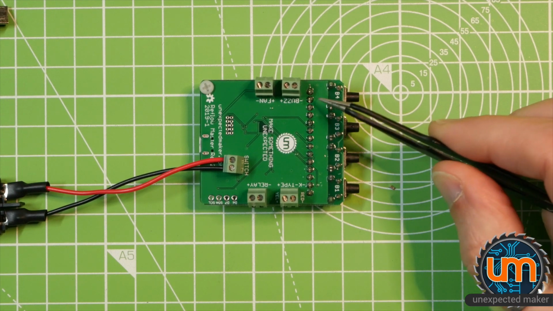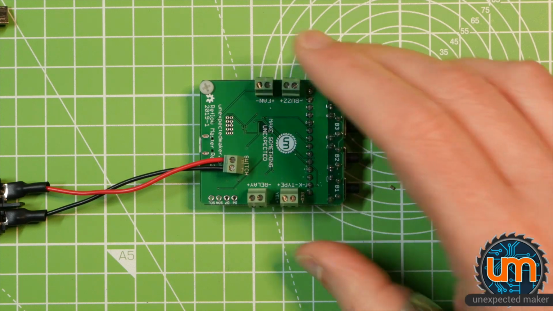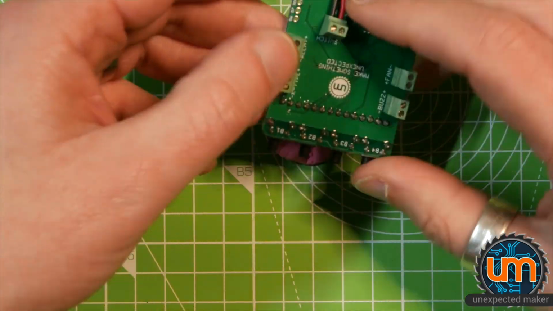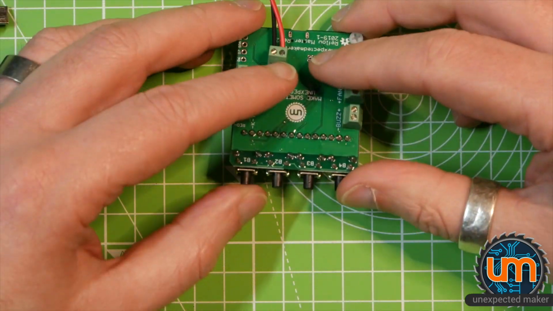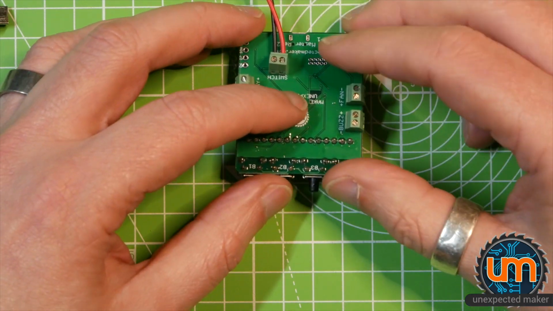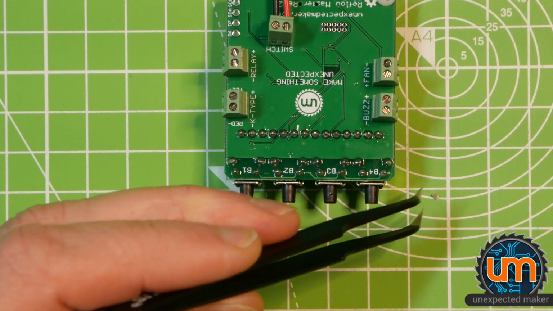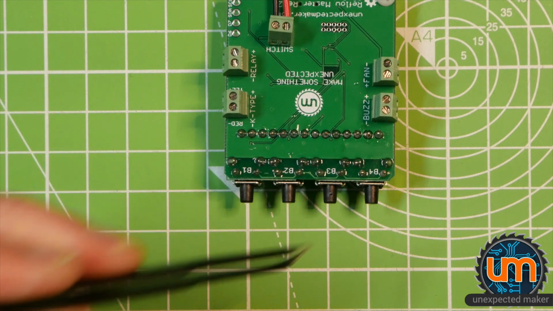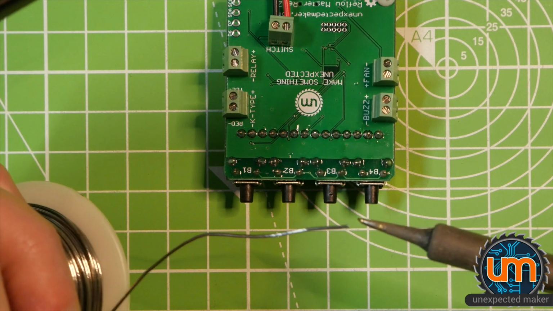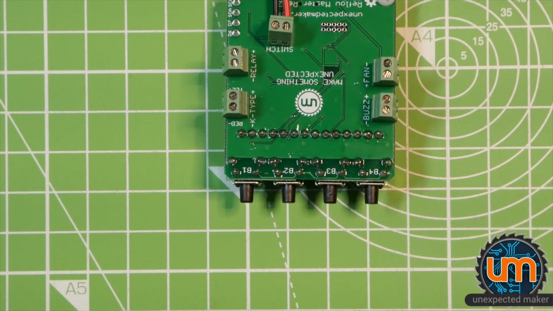So I'm going to solder that in here, and that might prove a little bit difficult. Let's see what we can do. Probably have to do it this way. And let's just get the camera a bit closer if I can. Okay, that's as close as I can get. I'm just going to put a bit of solder on the end, just to tin it a little bit.